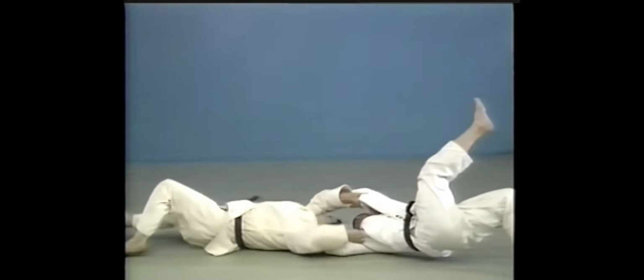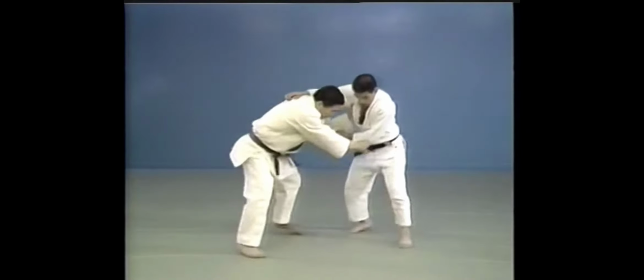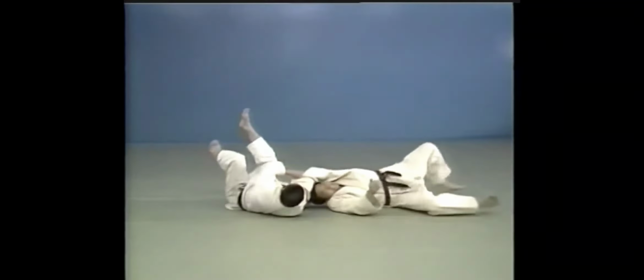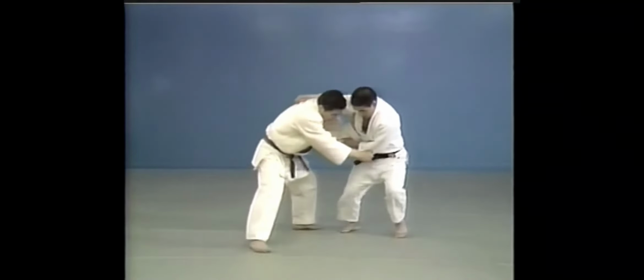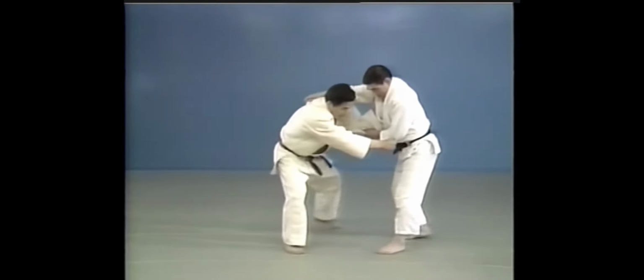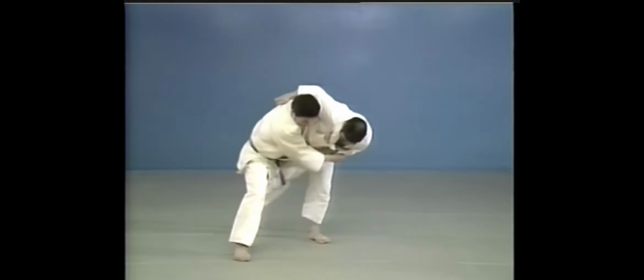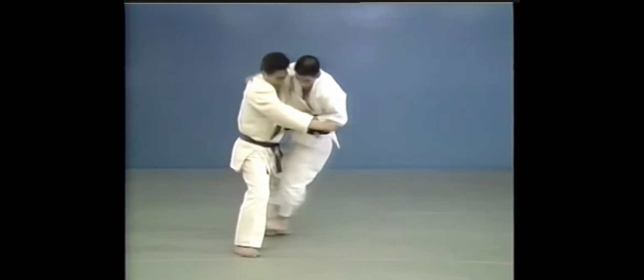You pull your opponent forward, grasping his rear collar to execute Sumigaeshi. Here it's done by grasping your opponent's rear collar or his back and starts with Uchimata. Here it's a quick turn around from the Uchimata position, followed on with Sumigaeshi.